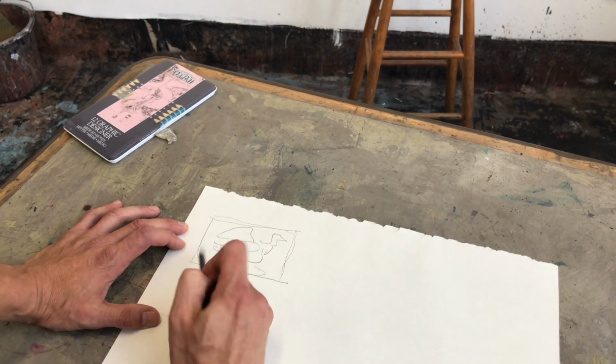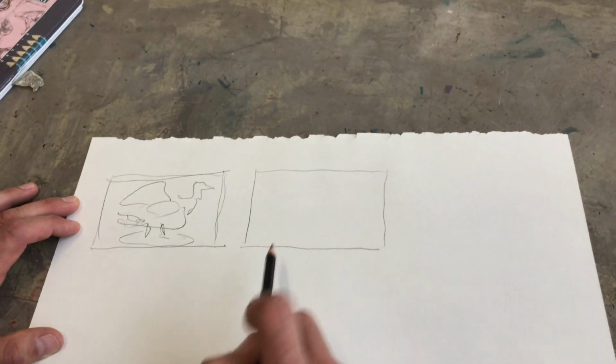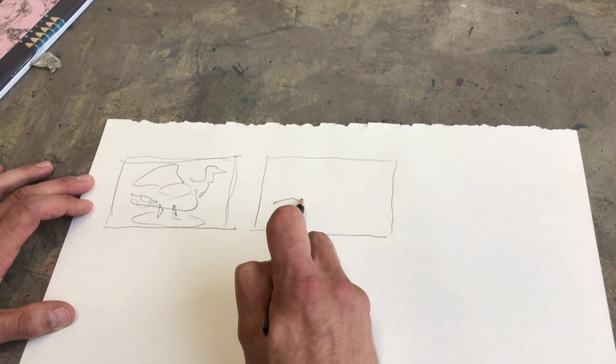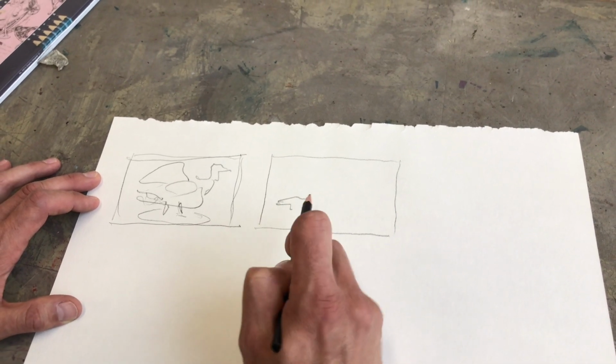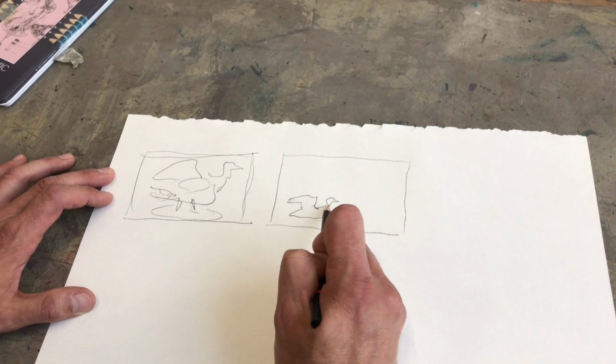So full frame. Or you could zoom out and say, well, I really like a lot of space around, so I'm going to put him only in this corner. I'm going to draw him very, very small. There we go.